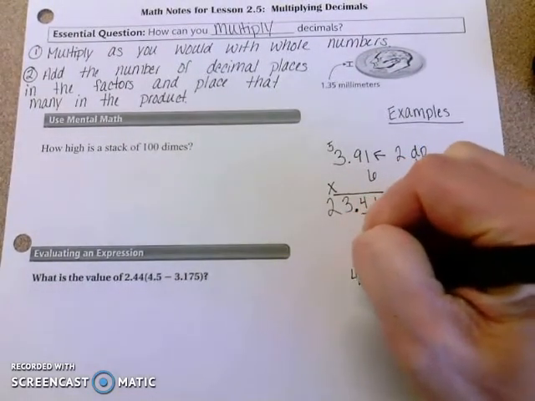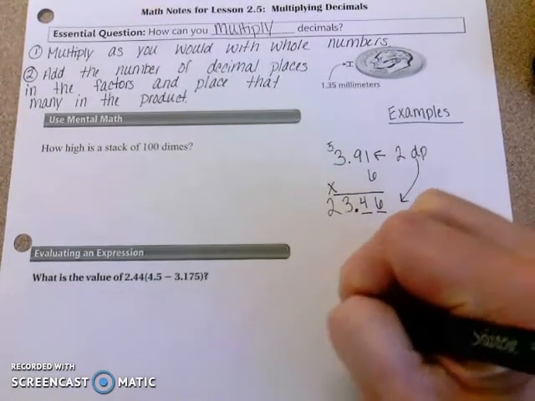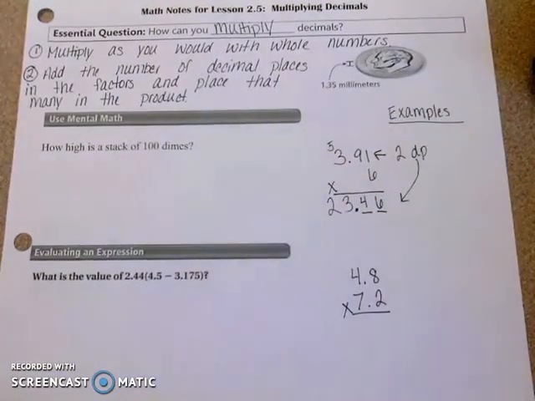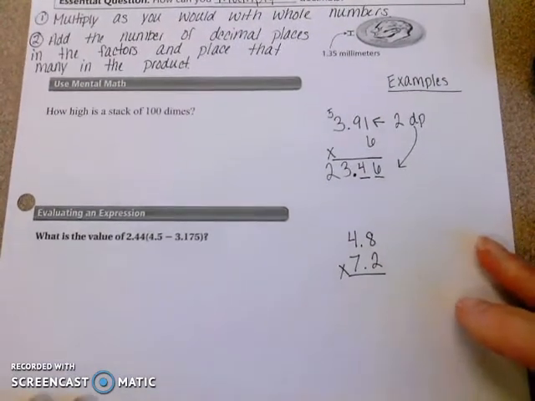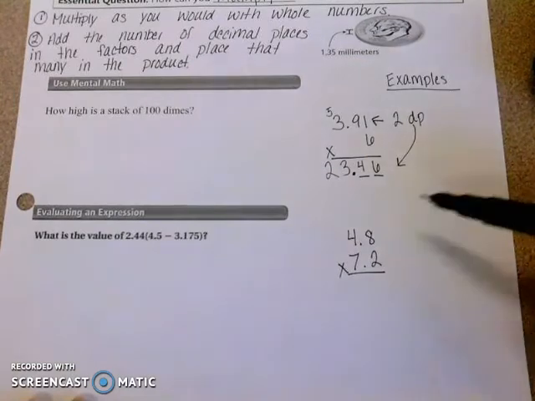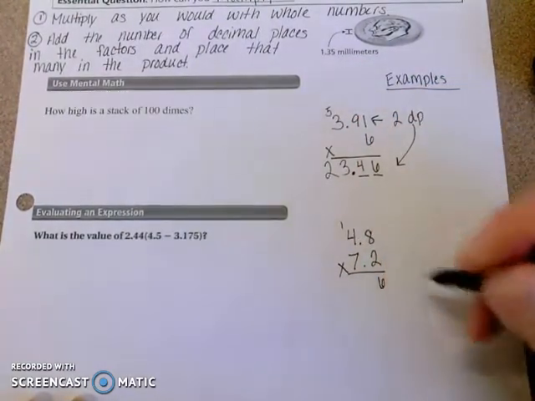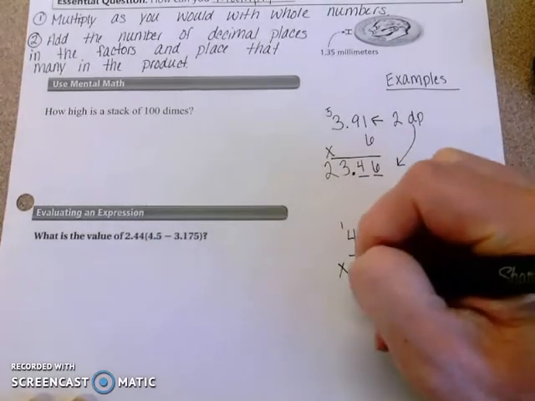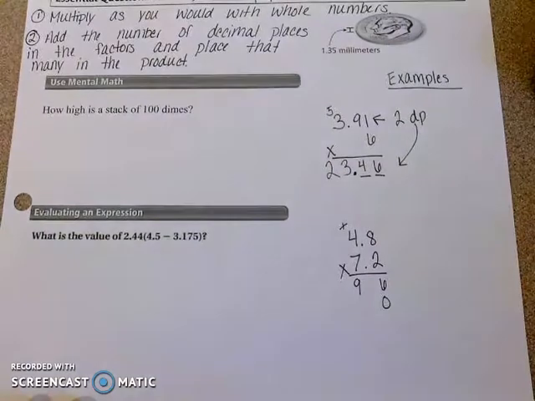4 and 8 hundredths. Let's multiply that by 7 and 2 tenths. Or I'm sorry, 4 and 8 tenths times 7 and 2 tenths. Okay, so I'm just going to multiply like I do with whole numbers. 8 times 2, that's 16. 4 times 2 is 8, plus the 1 is 9. Cross out that 1. Place my 0 here just like I would with whole numbers and move on to the next place value.